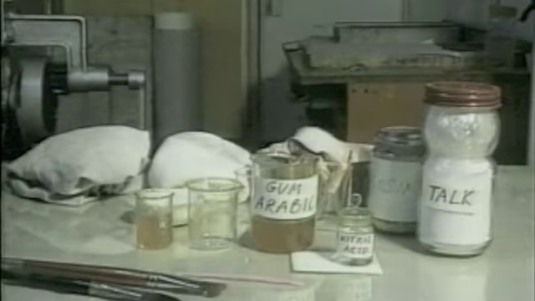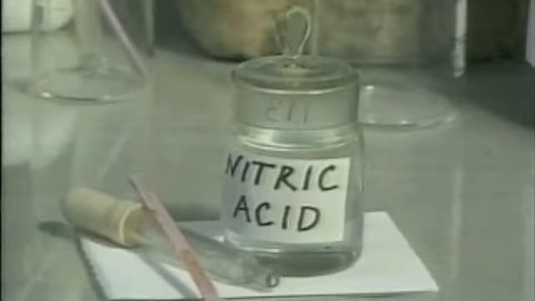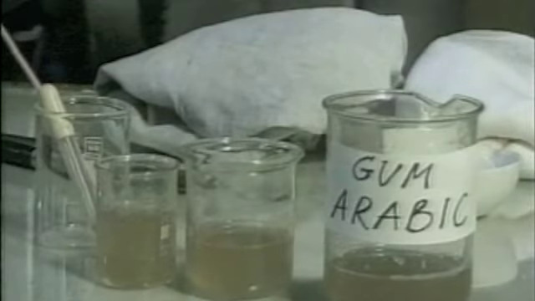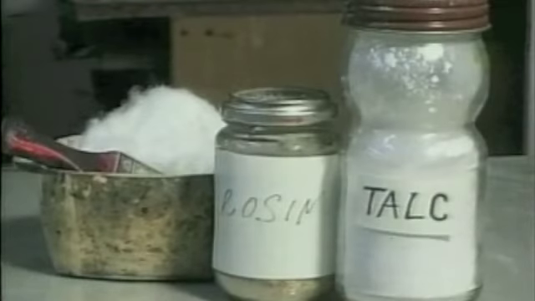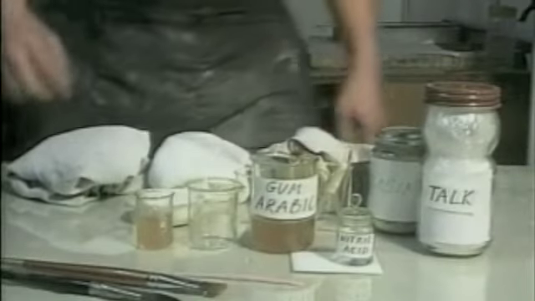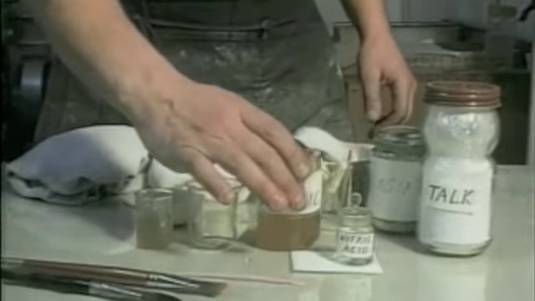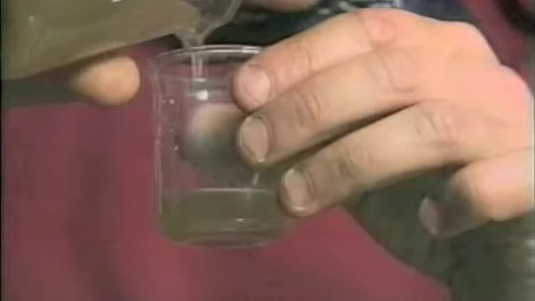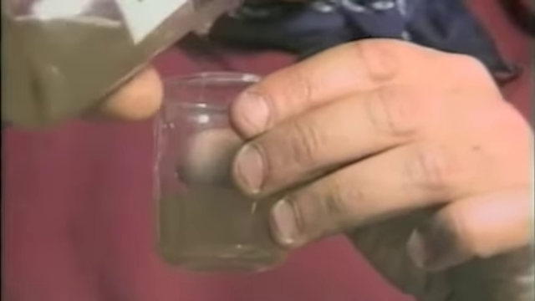On the table are the chemical materials: nitric acid, gum arabic, rosin, talc, as well as lint cloth and brushes. Depending on the image on the stone, pastel or touche drawing, the printer prepares several etches of different concentration.